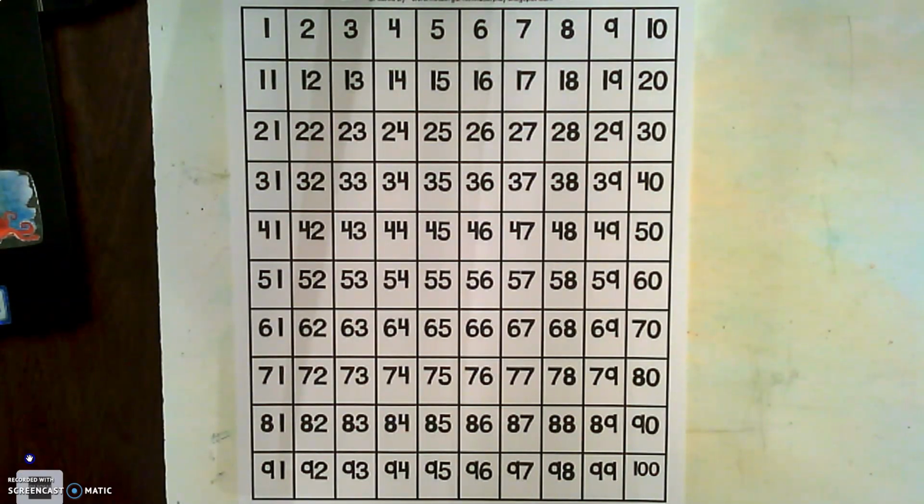Hey guys, it is time to do some math. So I hope you have your math brain on, put on that math thinking cap, and we're going to get started. So if you look at your screen, what do you see?